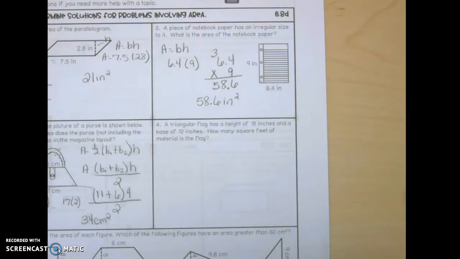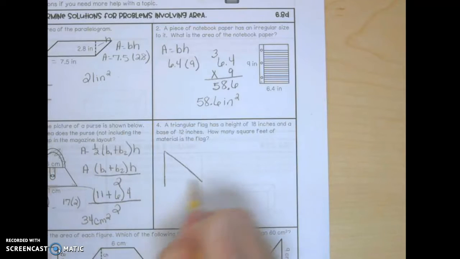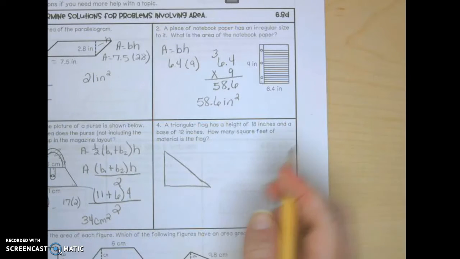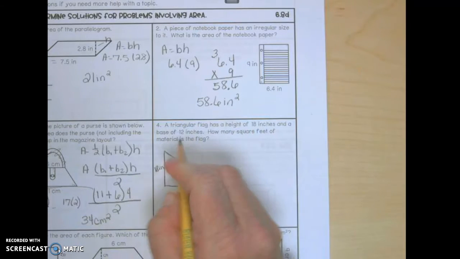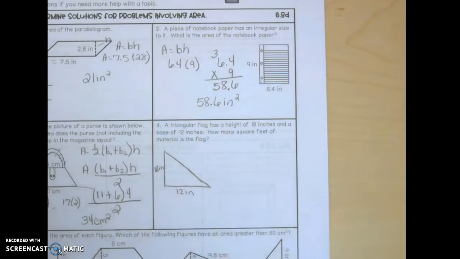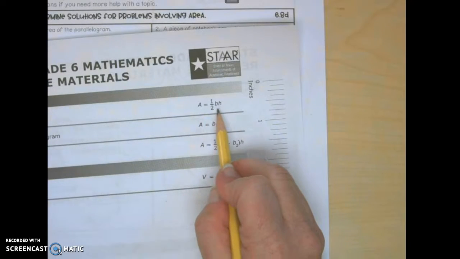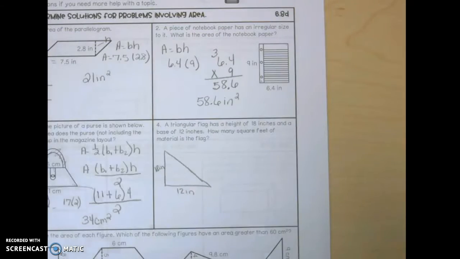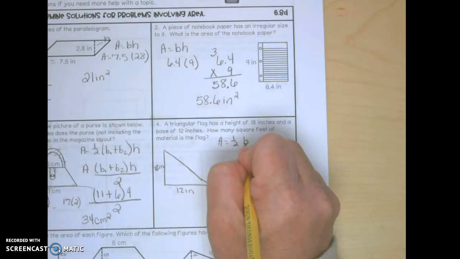A triangular flag has a height of 18 inches and a base of 12 inches. So I'm going to go ahead and draw my triangle. This is my flag. It has a height of 18 and a base of 12. How many square feet? So if I look on my formula chart again, I have area equals half base times height. Area equals half base times height.